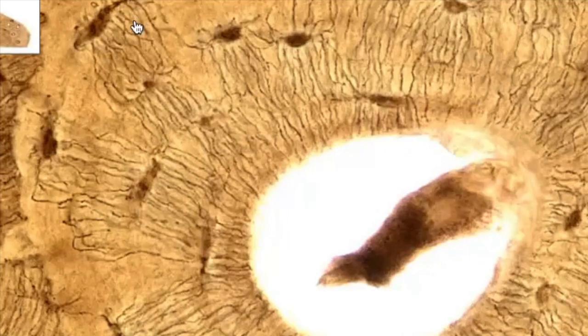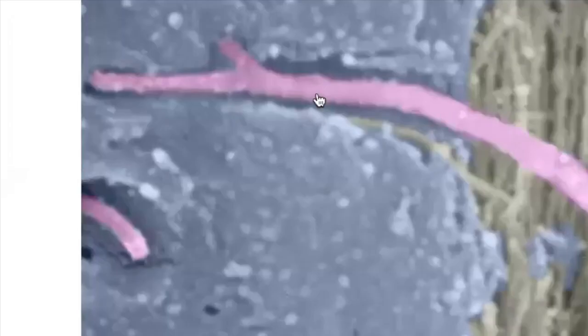And you'll notice they're all kind of moving down toward this central canal. Remember, the central canal is where all the blood vessels are. So they're all kind of reaching down toward this. They're also connecting with each other so they can communicate with each other and share nutrients, right? Because all these cells over here, they go off and they connect with other cells, other osteocytes through gap junctions.